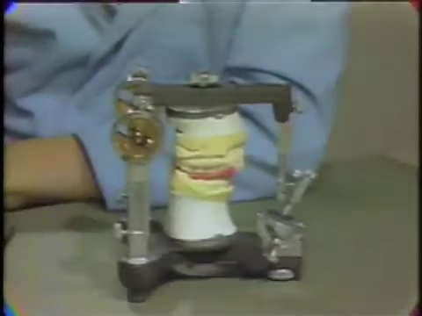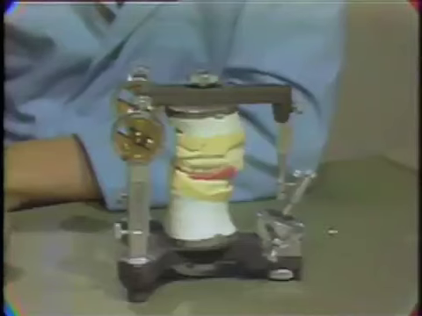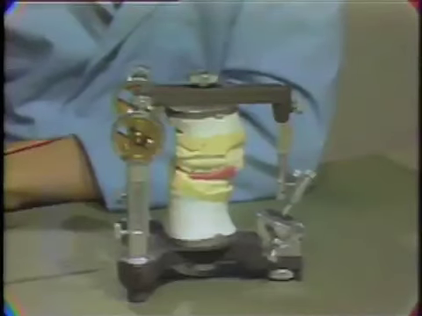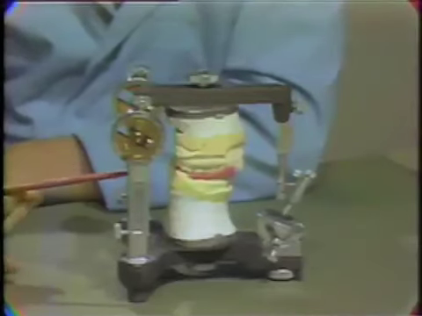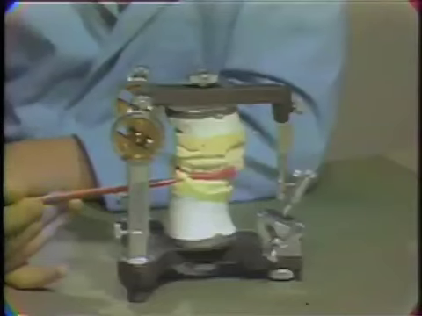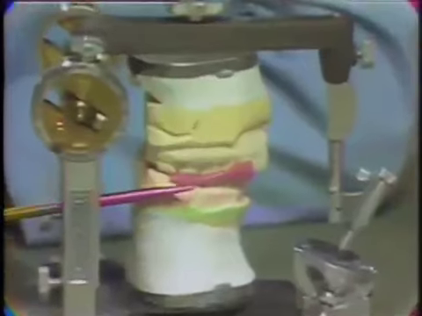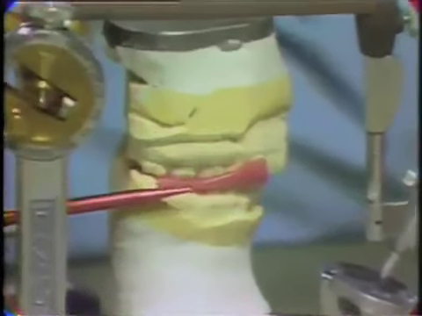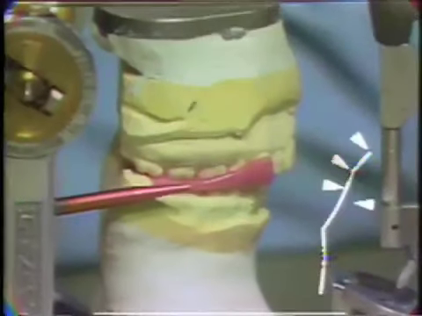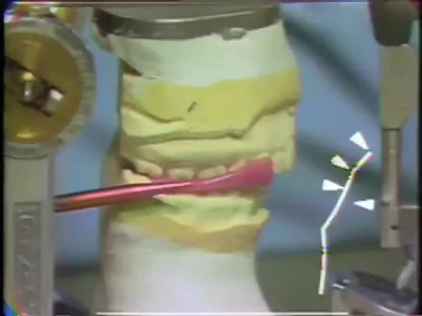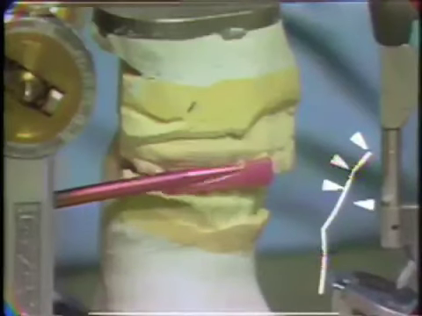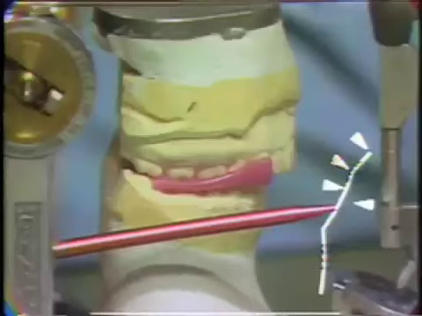The centric relation registration is used to mount the lower cast in relationship to the maxillary cast that is mounted on the articulator in relationship to the hinge axis. The teeth are separated, and we must take the centric relation registration from between the teeth and close the teeth down into contact, and we would hope we'd have the same centric contact.